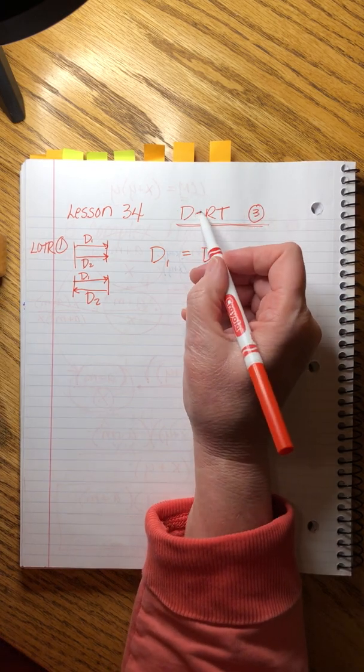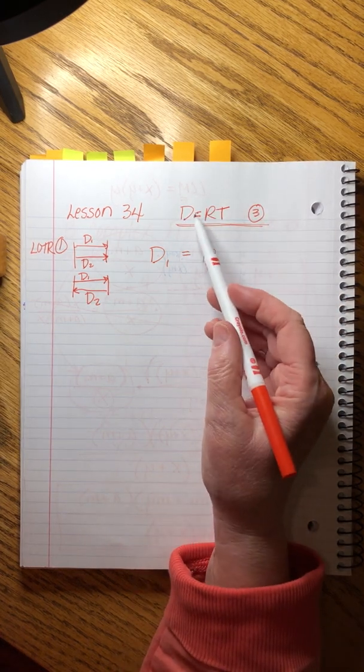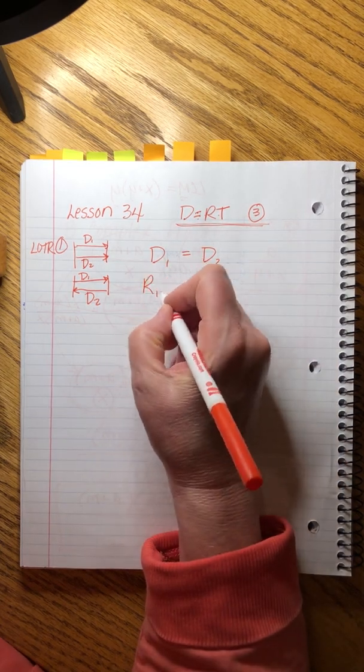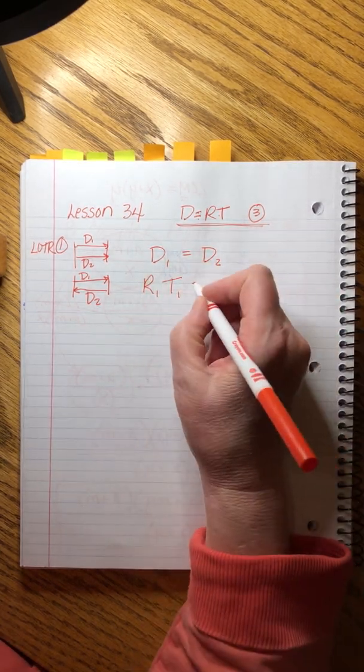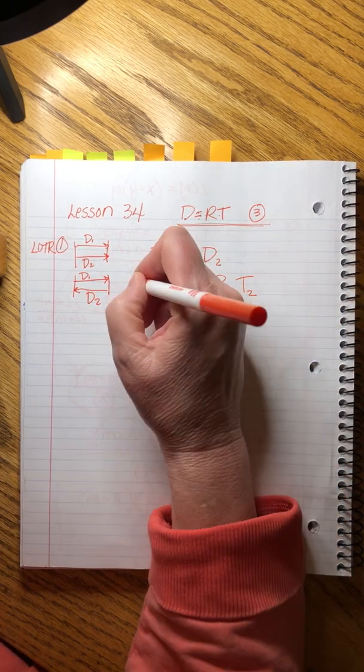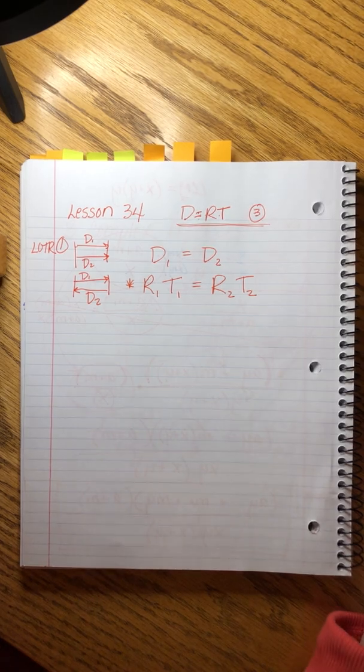And then if we remember this relationship that distance always equals rate times time, then we can change this into the rate times the time of the first trip equals the rate times the time of the second trip. And this becomes our base equation for solving that style of problem.